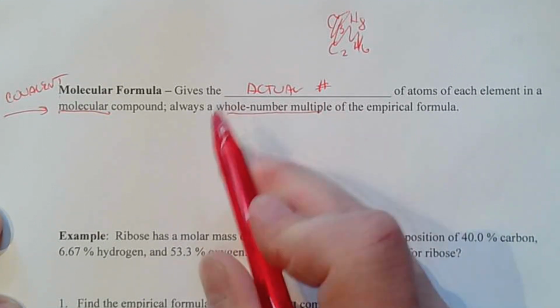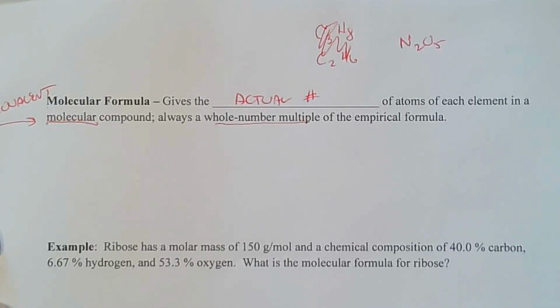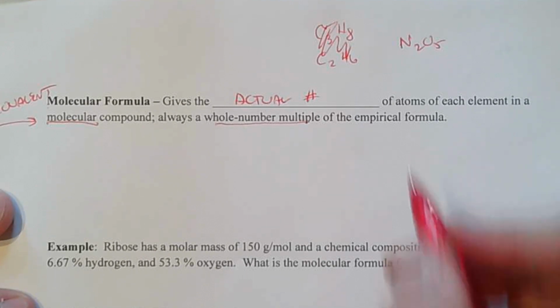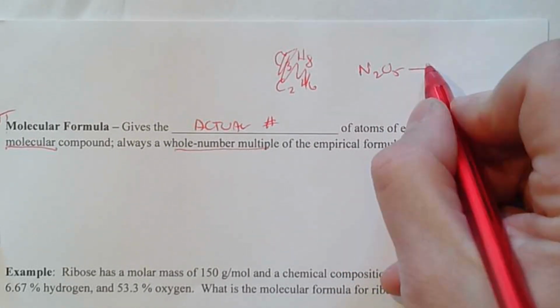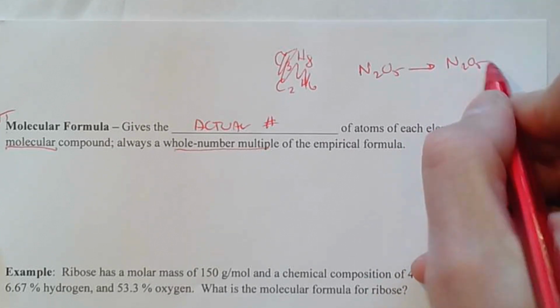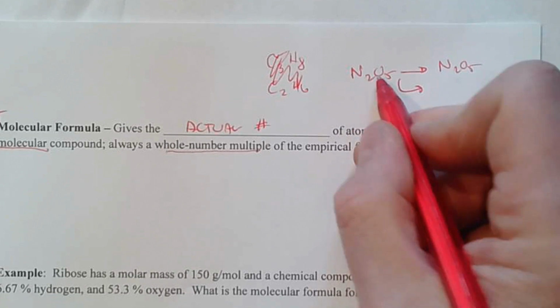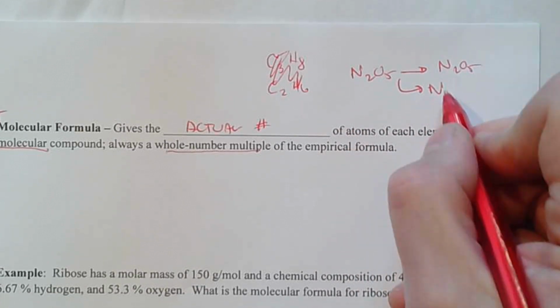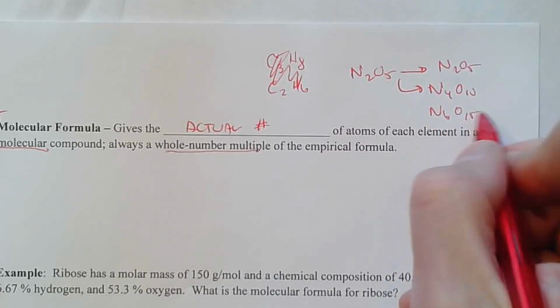For example, in the last problem, N2O5 was the empirical formula. It means that you could have a compound N2O5, or you could have a compound that shares this empirical formula but is a multiple of it, like N4O10 or N6O15.